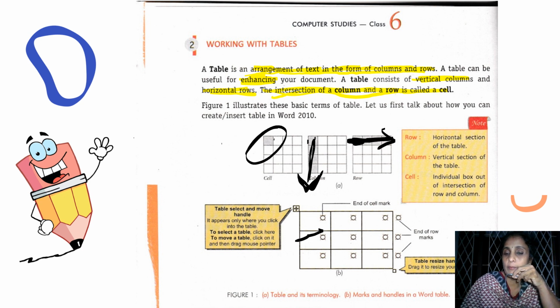And you must study that box. Questions will be asked like this. What is row? The horizontal section of table is called row. And what is column or define column? Vertical section of the table is called column. Explain cell. Intersection of row and column forms cell. That you must study thoroughly, that yellow box. Clear? Now let us move on to the next part, that is parts of the table.